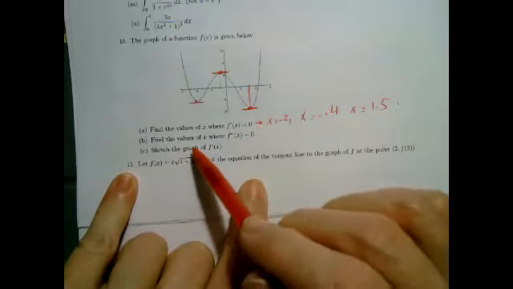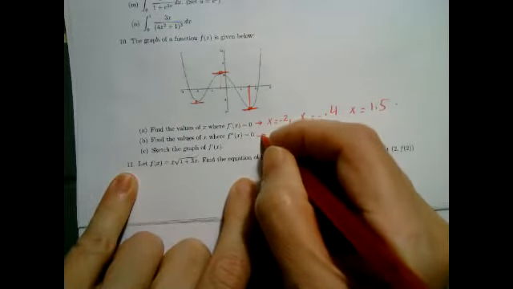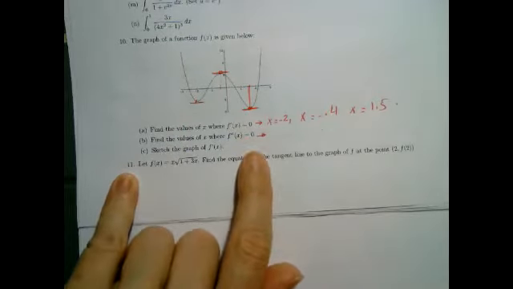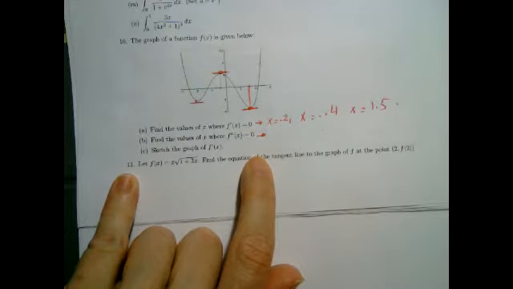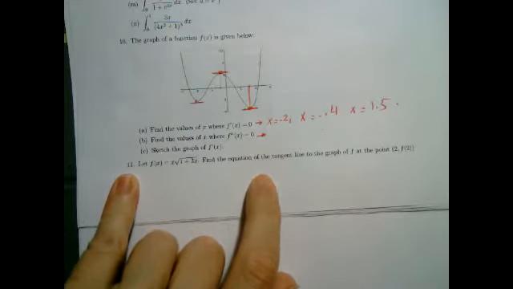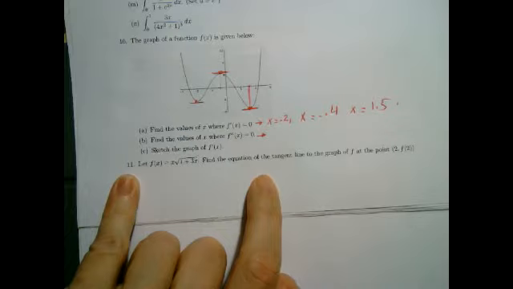Concentrate on this. Now, find the value of x when f double prime equals 0. When is the second derivative equal to 0? When it switches sign. When what switches sign? When the concavity changes. Exactly, when the concavity changes.